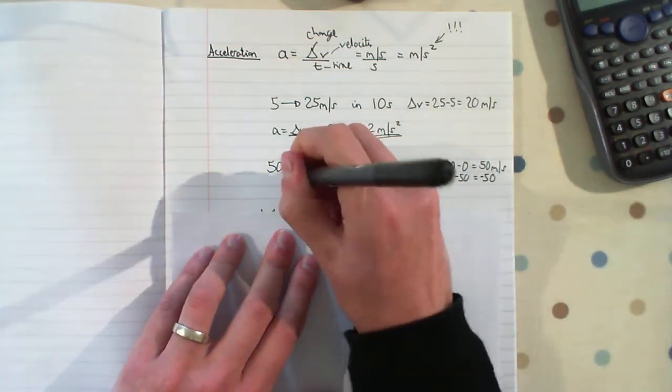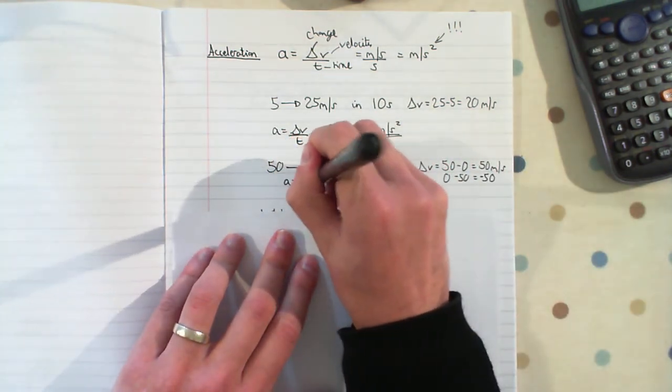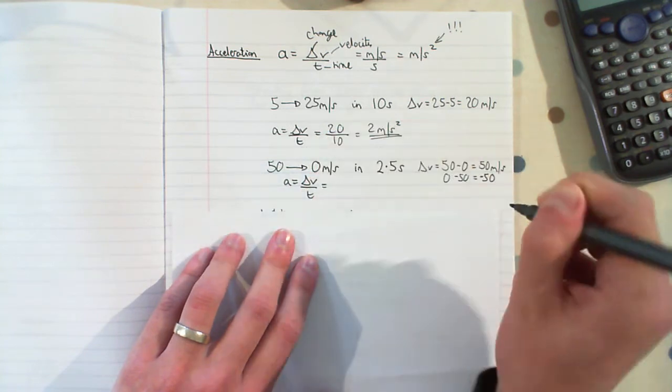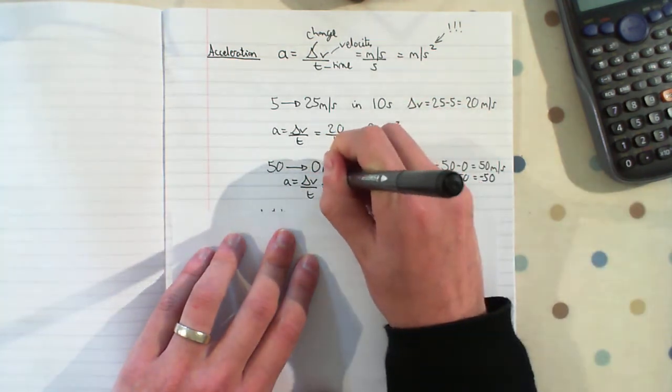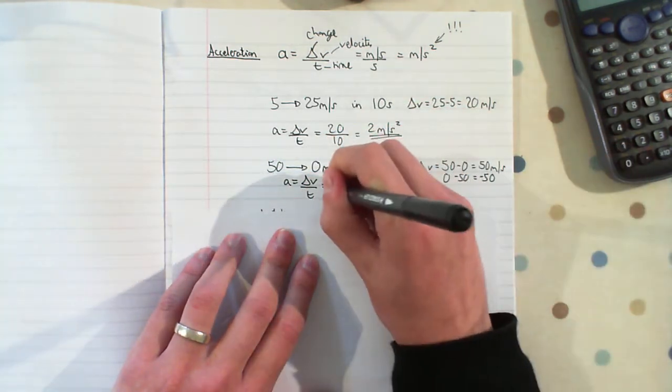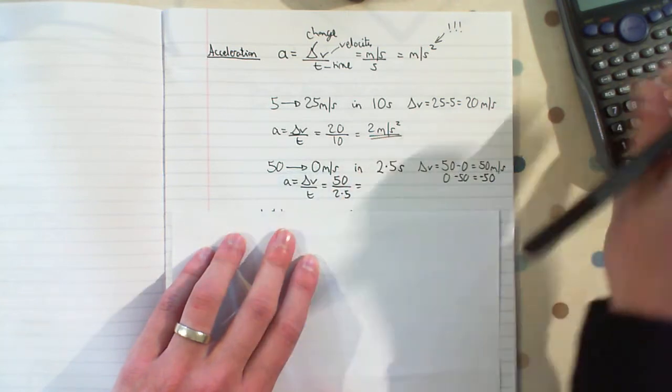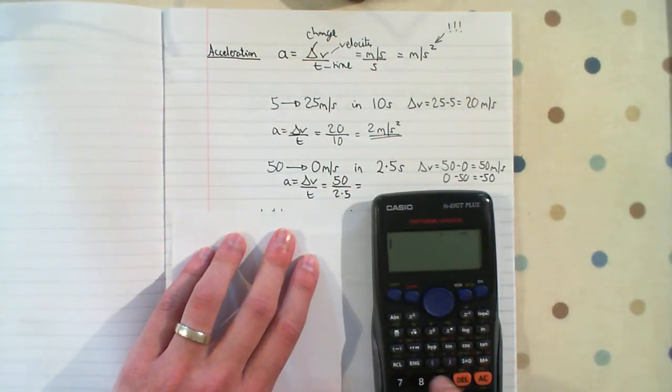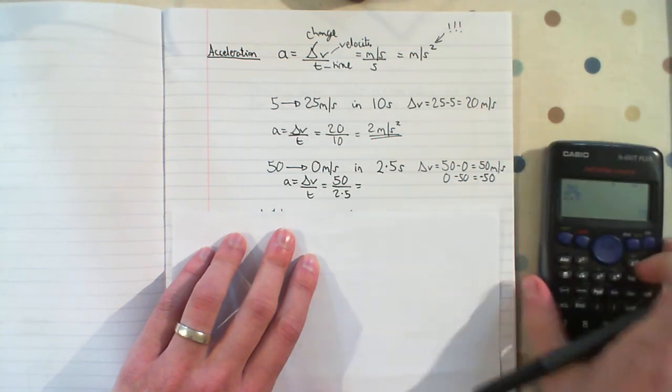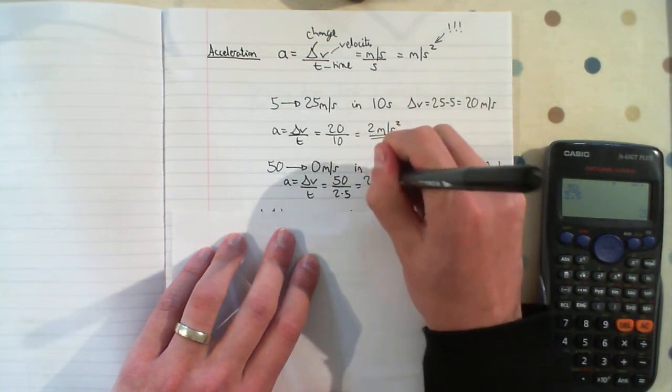So now we do our equation. Acceleration is change in velocity divided by time. Change in velocity is 50. The time was 2.5. So now I use my calculator. 50 divided by 2.5 gives me 20. 20 meters per second squared.